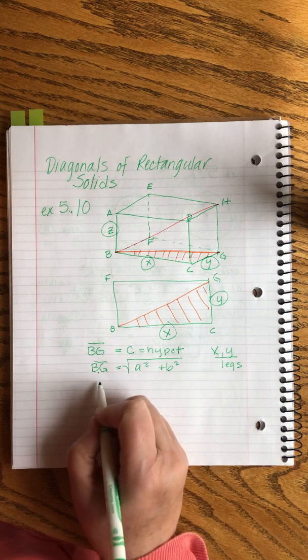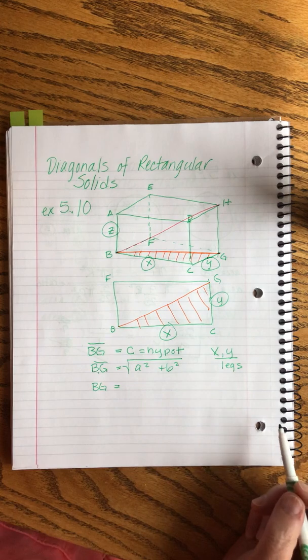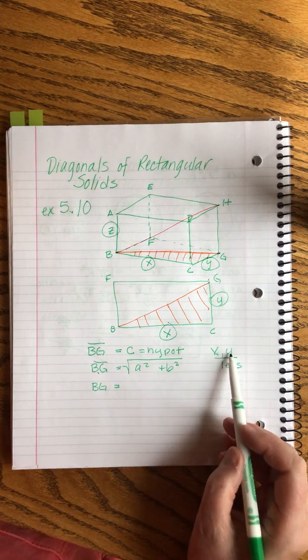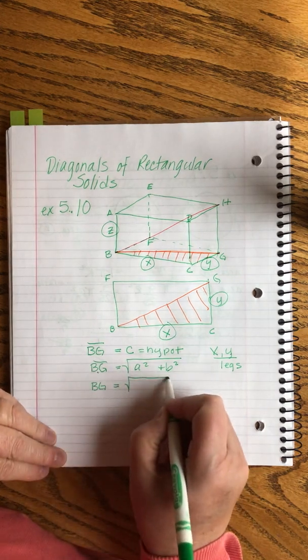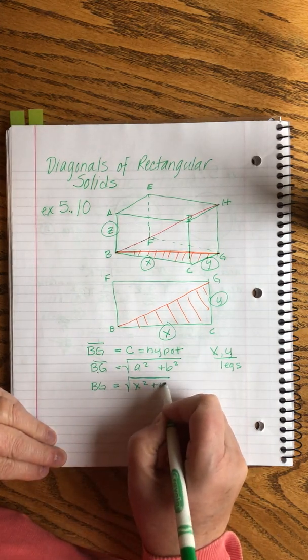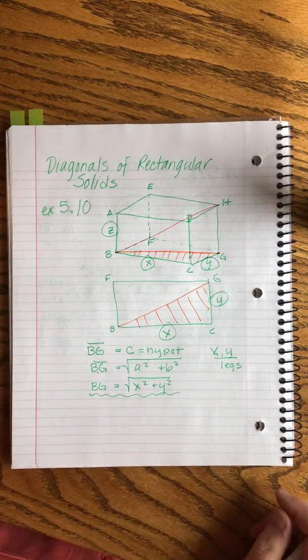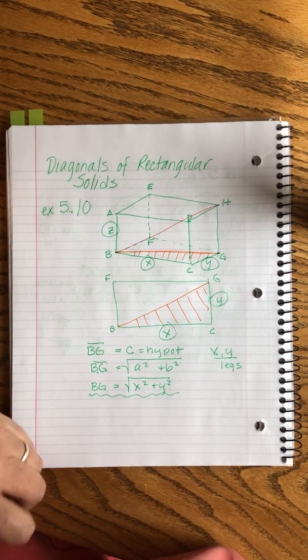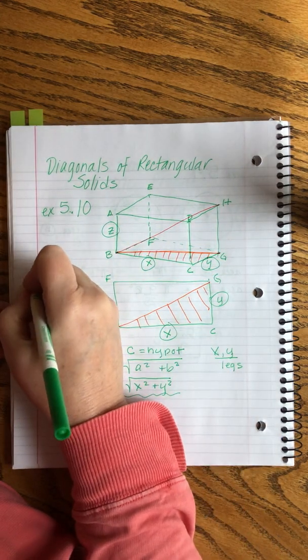All right, so then we can say BG is, I'm not going to put that segment line over there anymore, that just looks cluttery. Since X and Y are the legs, we can just substitute those in here. BG equals the square root of X squared plus Y squared. That is a value that is useful to us. All right. Now, so that's the first thing. We found BG. I'm going to write that down.